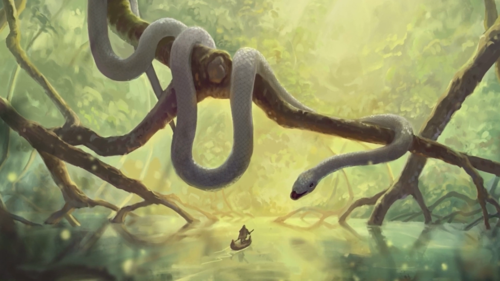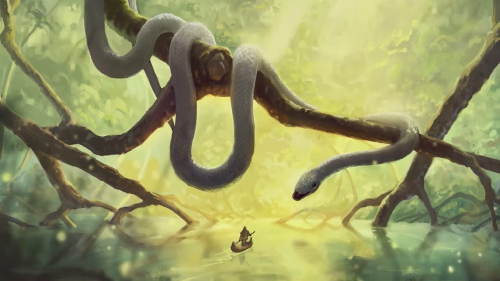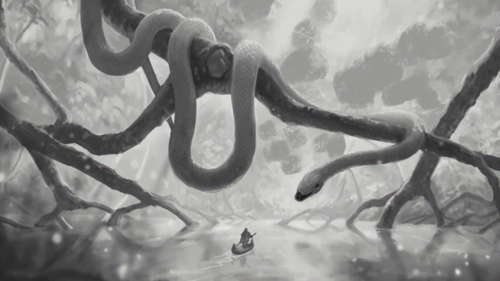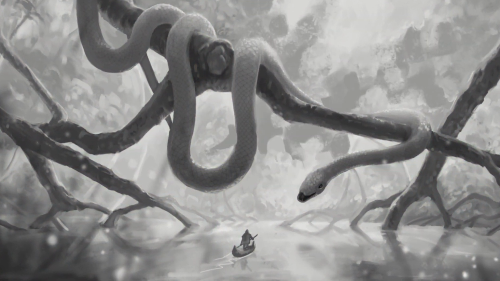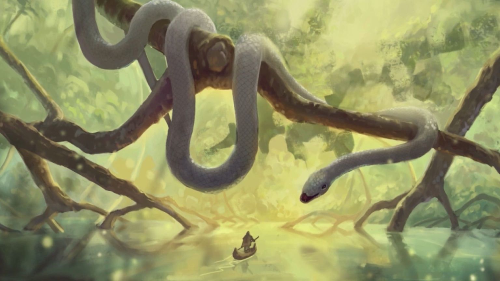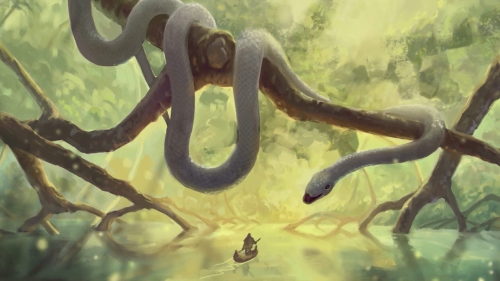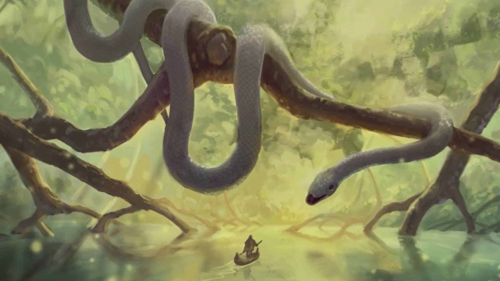And now we're almost at the end of the painting. My usual process is to export it and bring it into Photoshop, where I do some light and color adjustments before adding in the final few details.